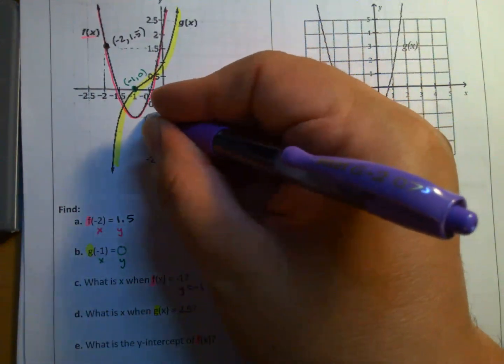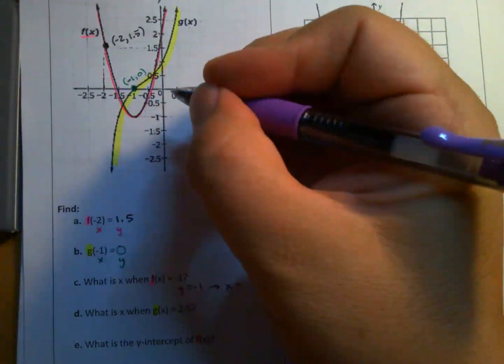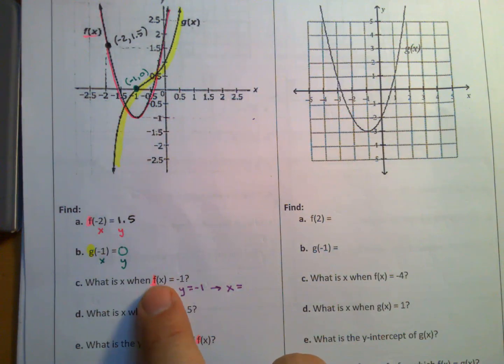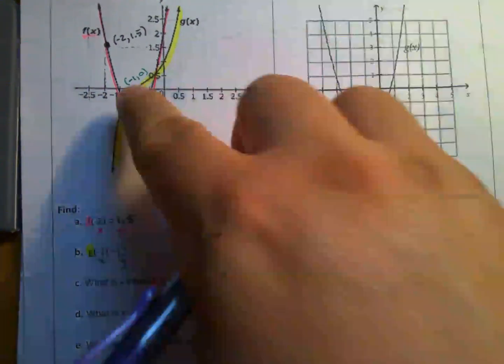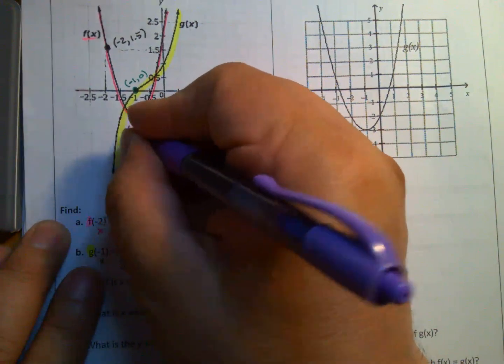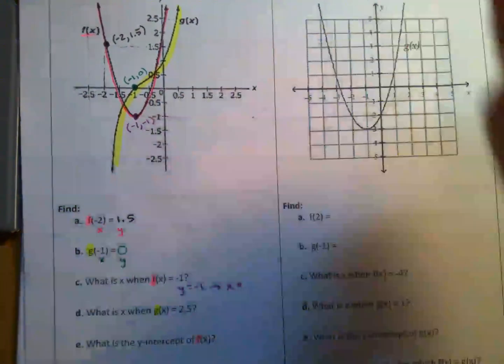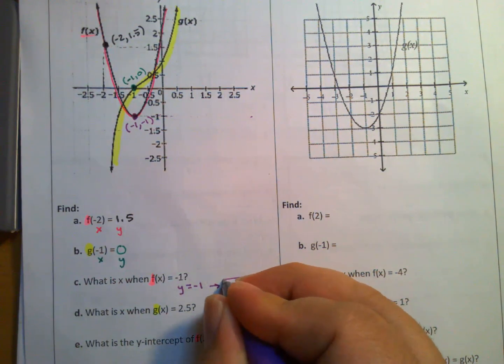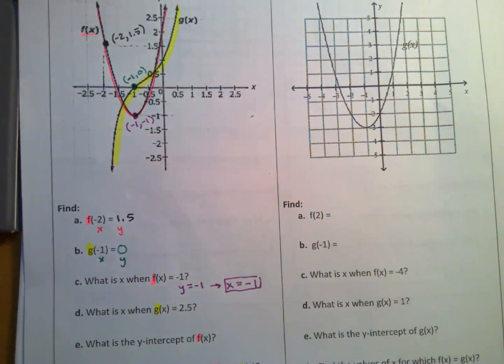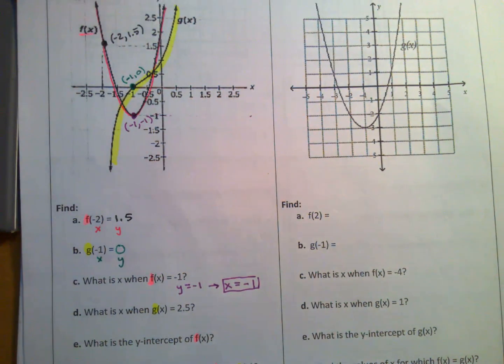So when I come to this side, I do make contact here and here. But notice, that's why we have to look carefully. They want me to make contact with the f graph. And if I'm making contact with the f graph, that's this point right there. So if you notice, this point is -1, -1. So if the y value is -1, the x value is also -1. And just like that, we've answered their third question in this problem. So again, very similar to what we've already done. It's just the graphs are starting to look a little more complicated. Not a big deal.